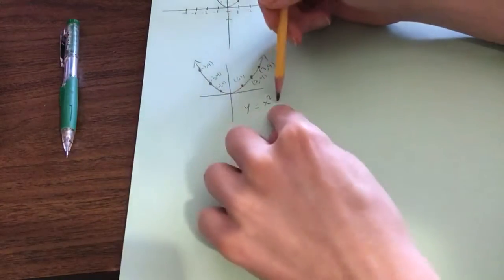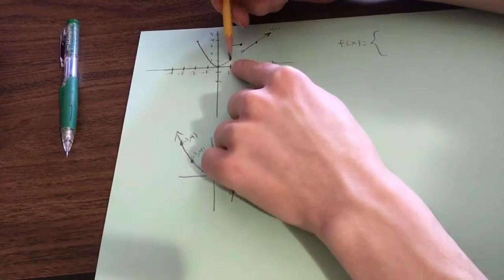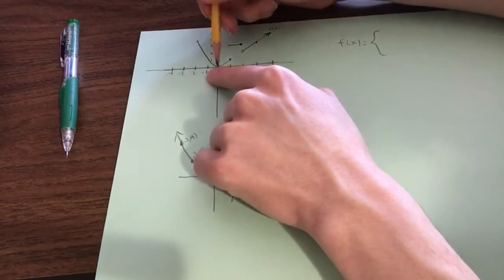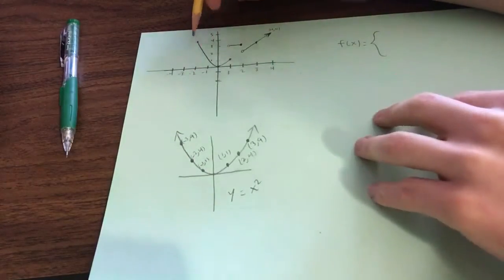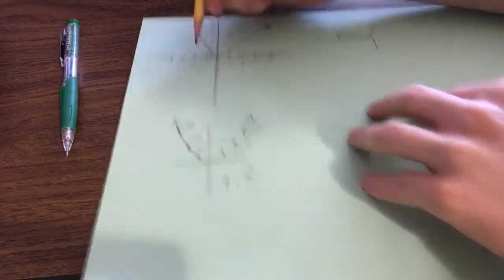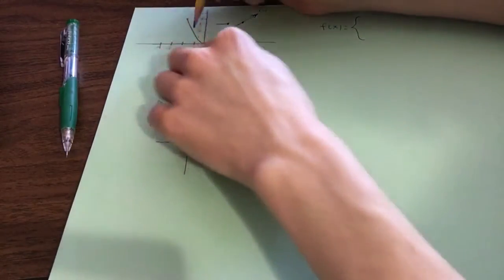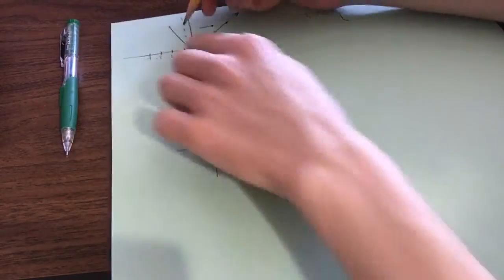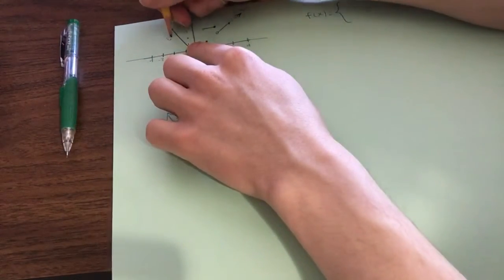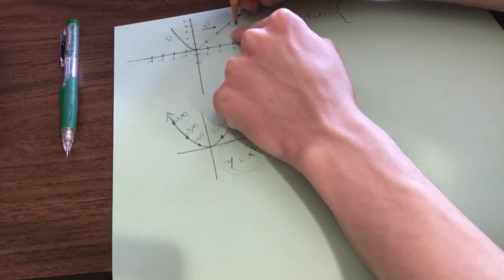I knew it was this one exactly because when I look at this one here, I can see that it goes to (1, 1), and on the left side it goes to (-1, 1), (-2, 4), which is -2 squared equals 4. That's it. It satisfies this equation here. So I know that this equation is x squared. I'm just going to call this equation 1, this one equation 2, and this line equation 3.